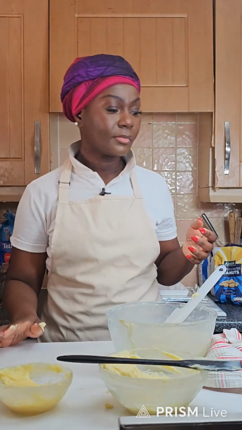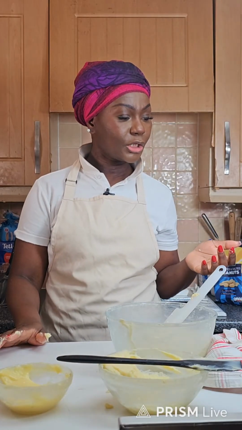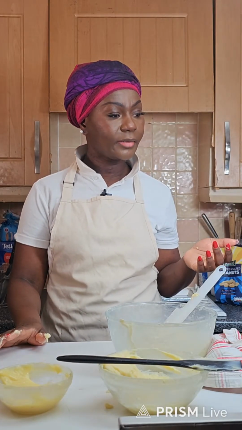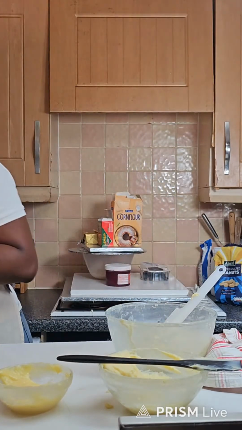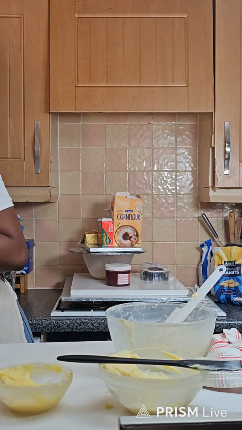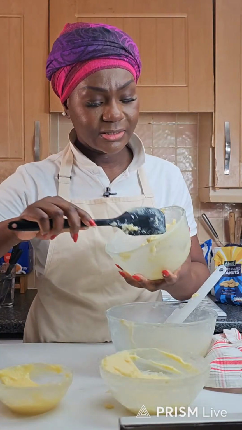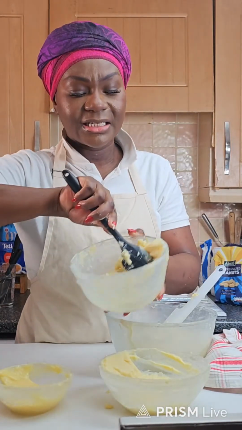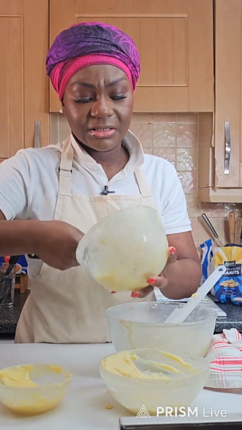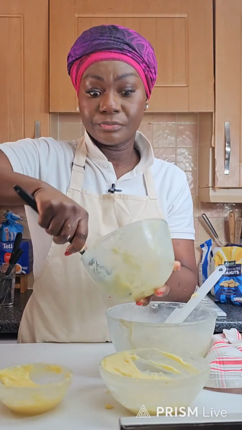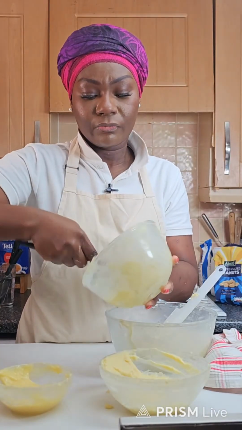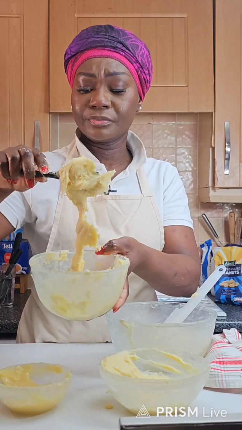4, 3, 2, 1. We have at least 10 seconds. And suddenly it's coming to a spreadable consistency, but it's still firm.